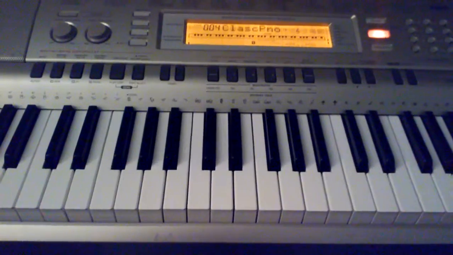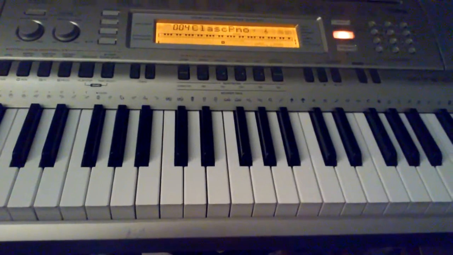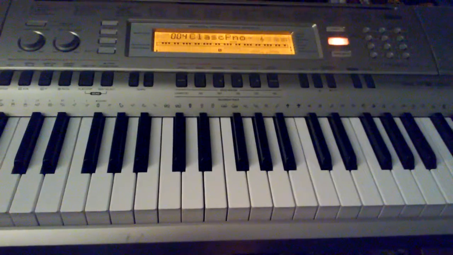In that case, that F sharp would be the passing chord.